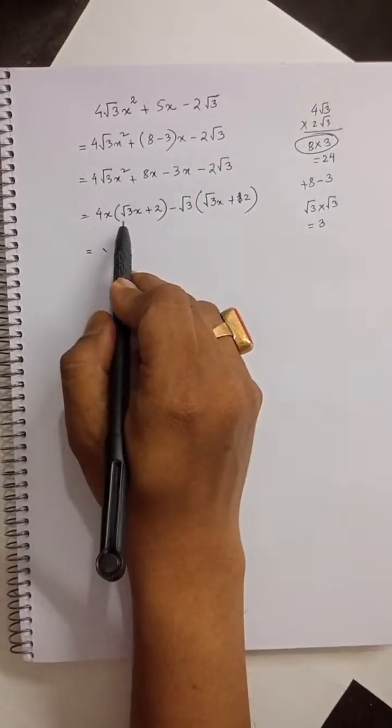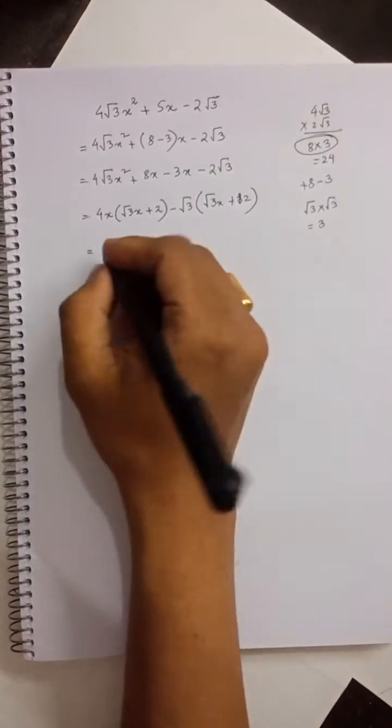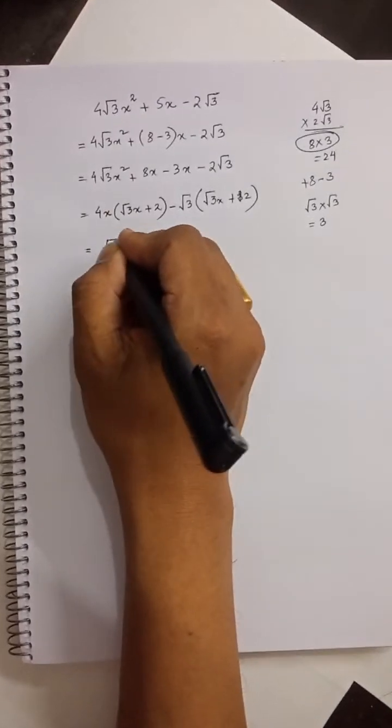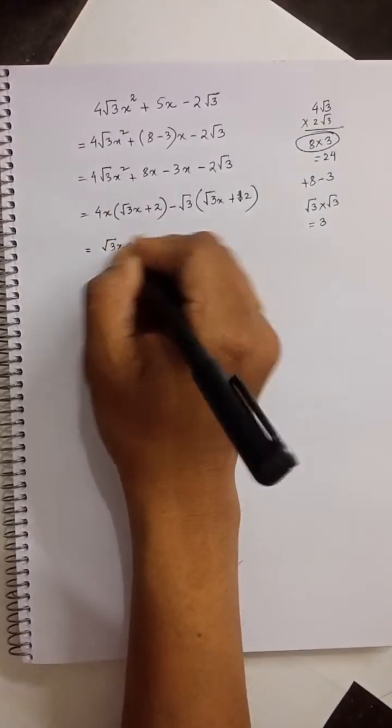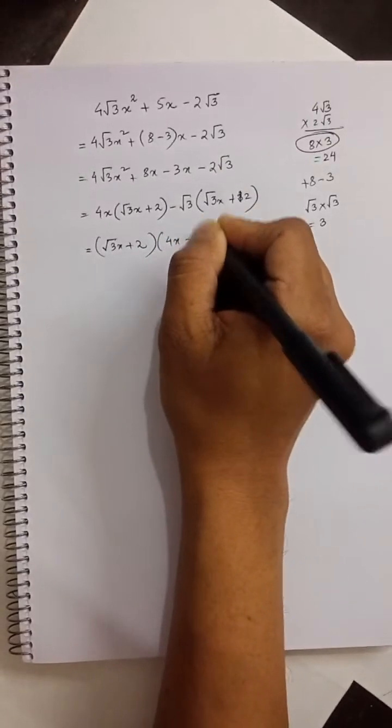So we can take root over 3x plus 2 as common, and 4x minus 3. So this is our answer.